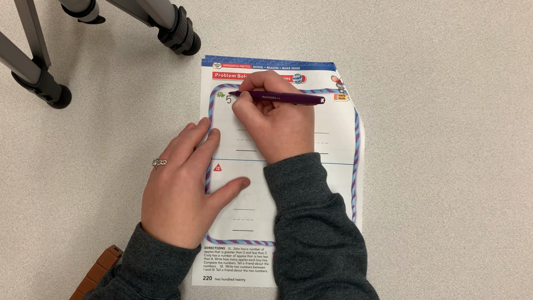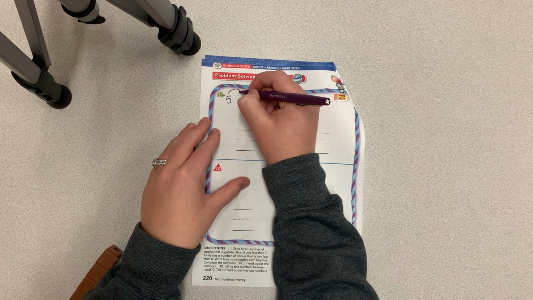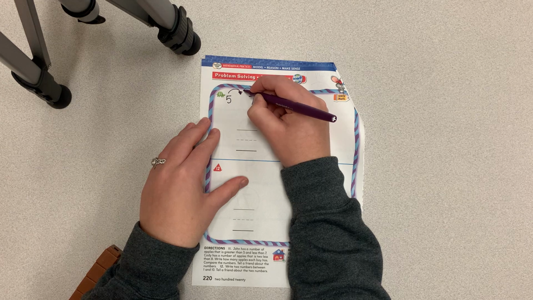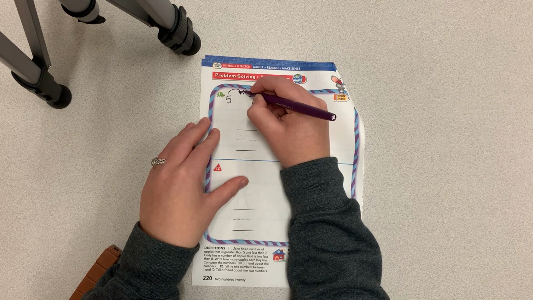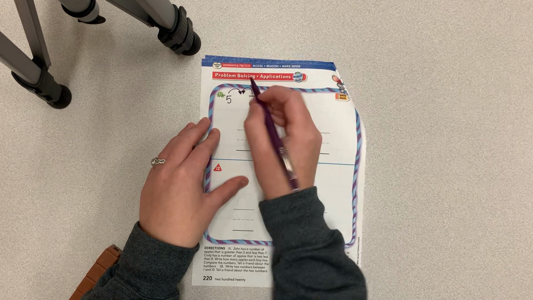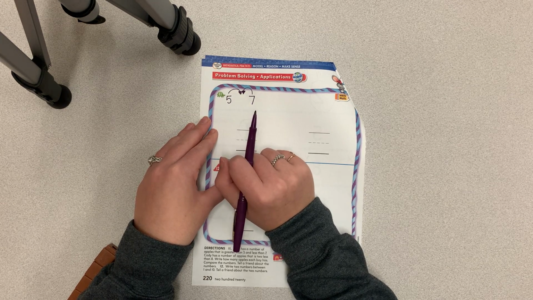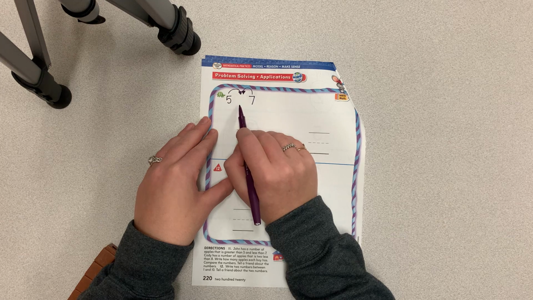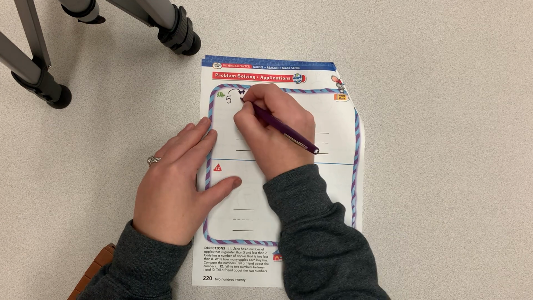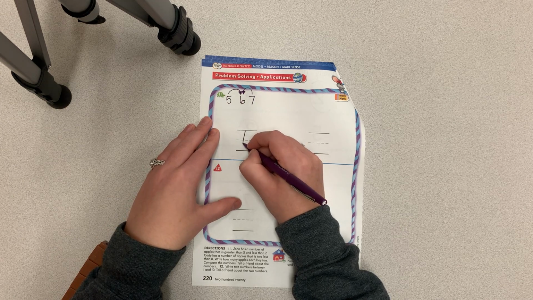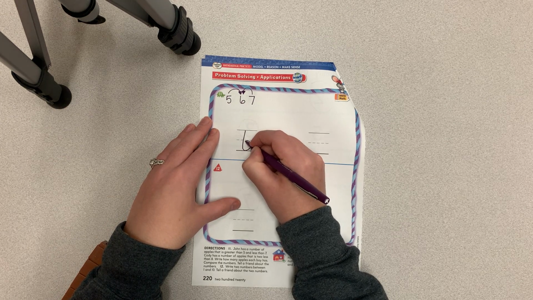Greater means I'm going to move to the right, and less means I'm going to move to the left. What number falls in between 5 and 7? Let's count. 1, 2, 3, 4, 5, 6, 7. So 6 goes in the middle here. John must have 6 apples.